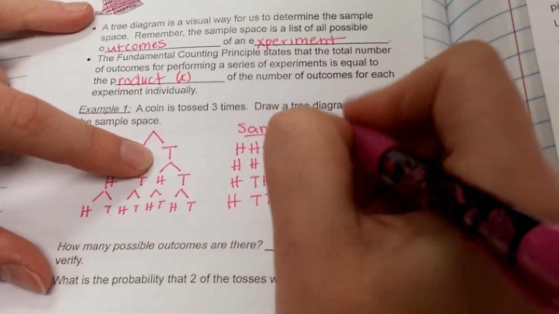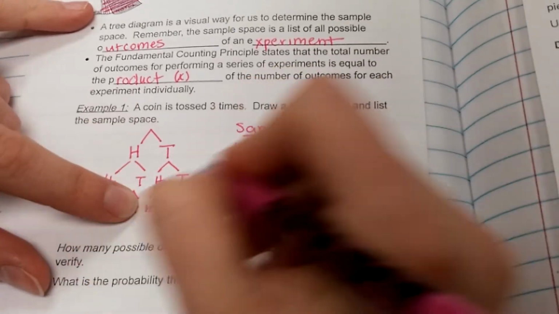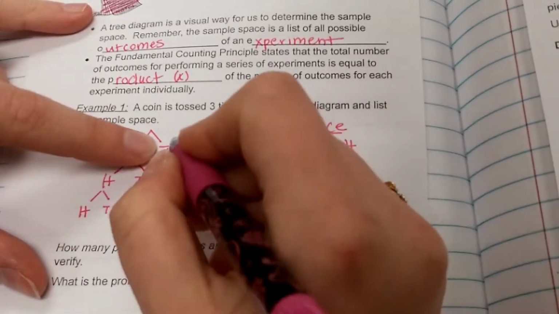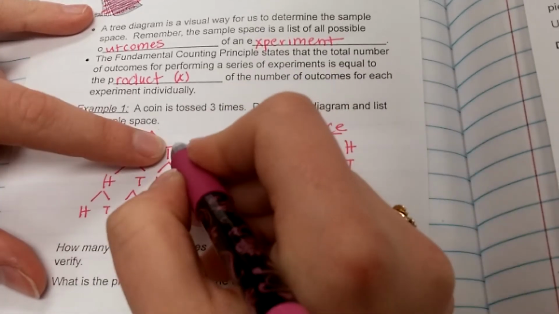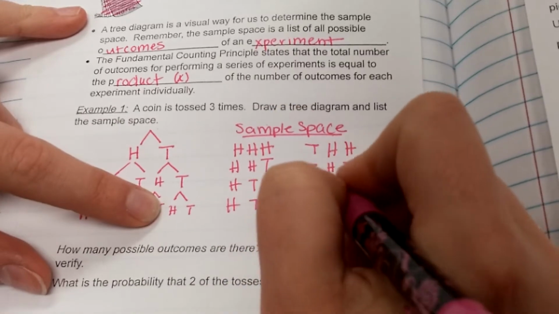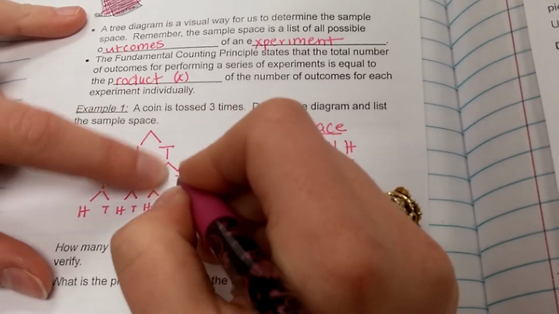So then I follow this side, I would end up with tails, heads, heads, tails, heads, tails, tails, tails, heads, and then tails, tails, tails.